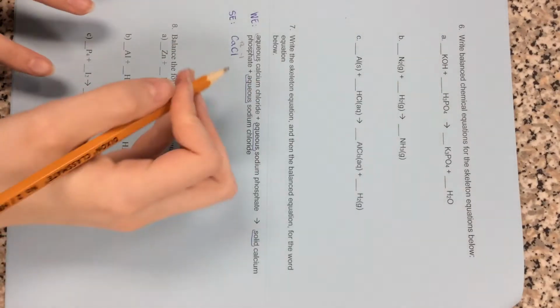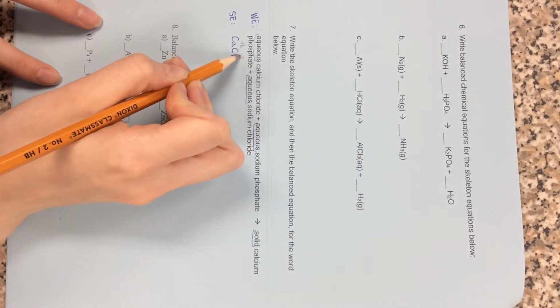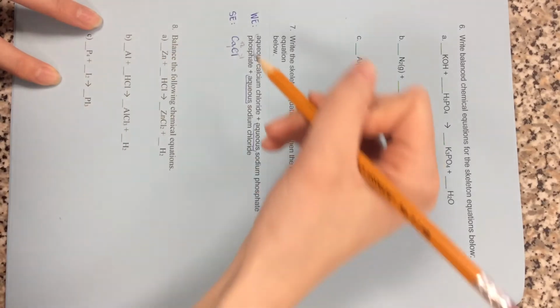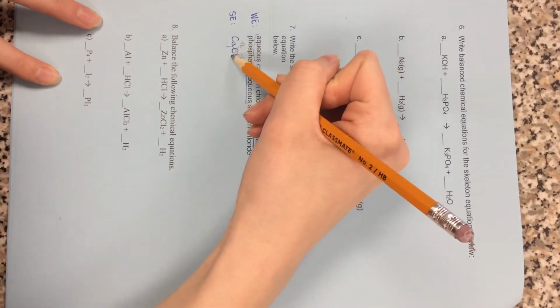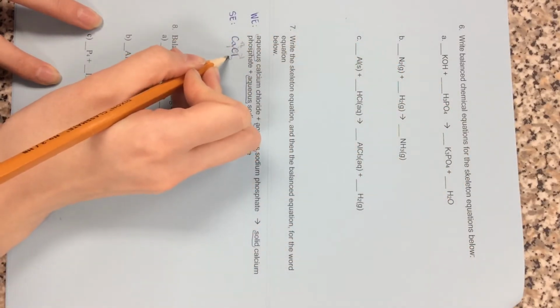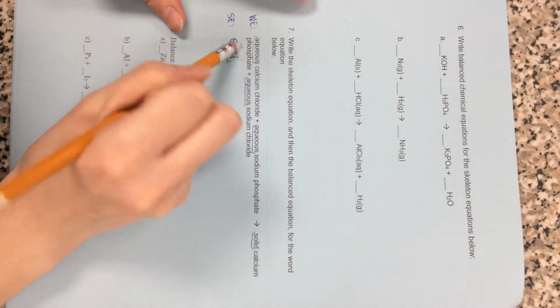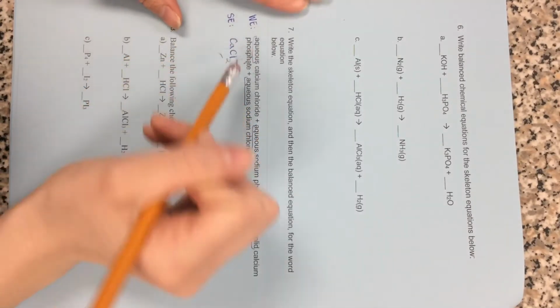Okay. So now that I have my charges, my last step is to crisscross them. So I'm going to take my 1, bring it down here. I'm going to take my 2 and cross it over to my chlorine. Okay. And now one other thing we have to remember is just a simple little rhyme. 1 is none. Okay. If there's a 1, I do not have to write it. So I can erase that there. Erase the numbers up top, and there we go.